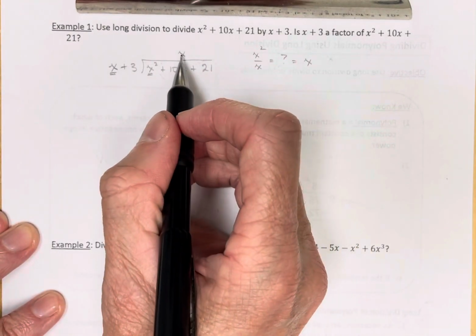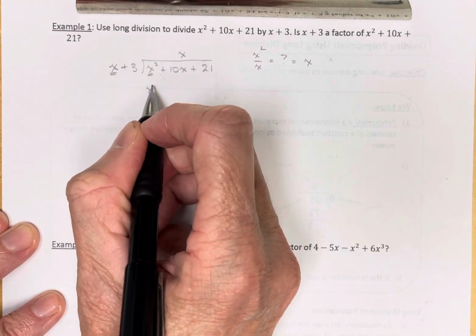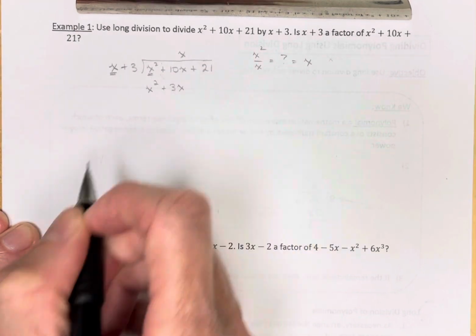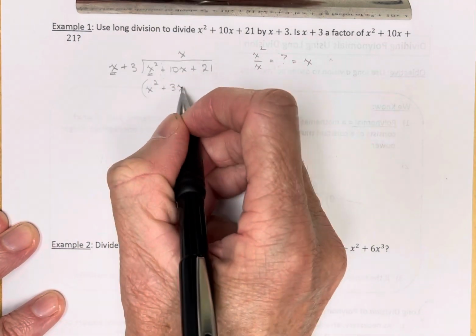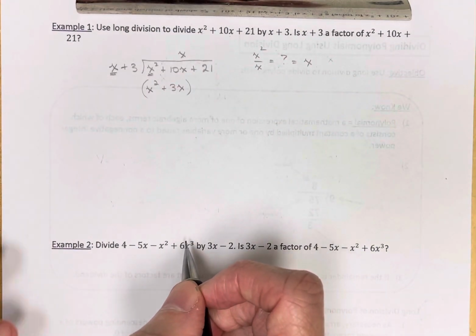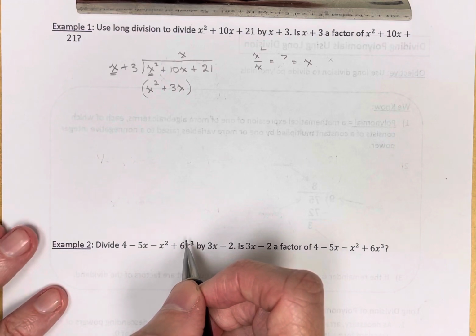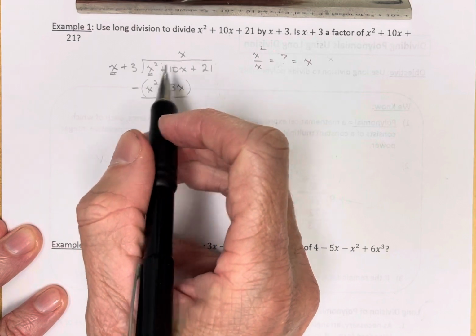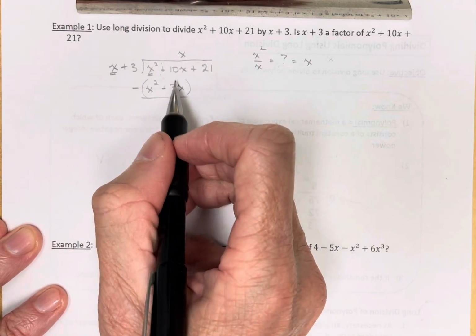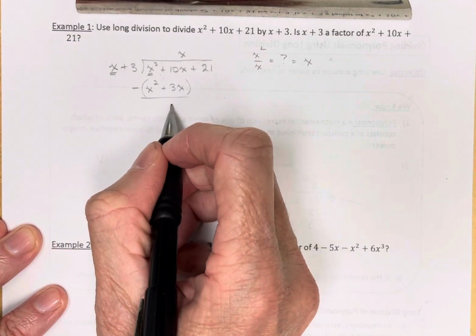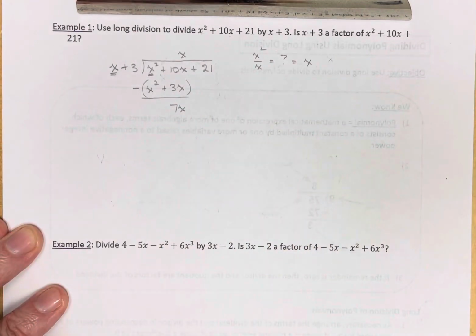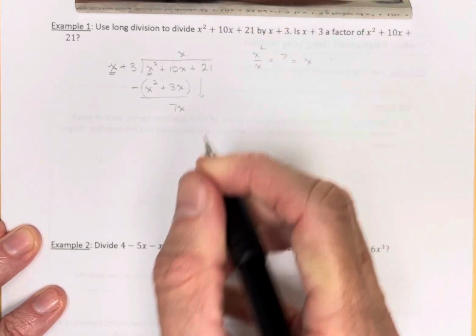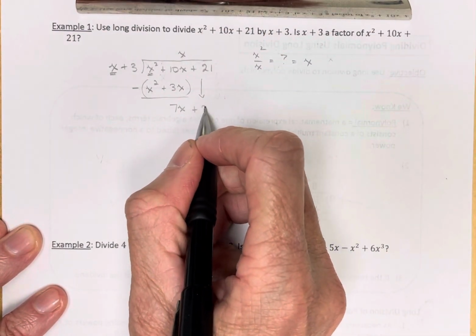Now multiply. x times x is x squared. x times 3 is 3x. So I've multiplied. Now enclose it in parentheses. You'll see how important that is in examples 2 and 3. And then subtract. We know we did this on purpose, so we know this is 0. What is this one? Well, 10x minus 3x is 7x, and there is our difference right there. Now, let's first bring down the next term. The next term is 21.